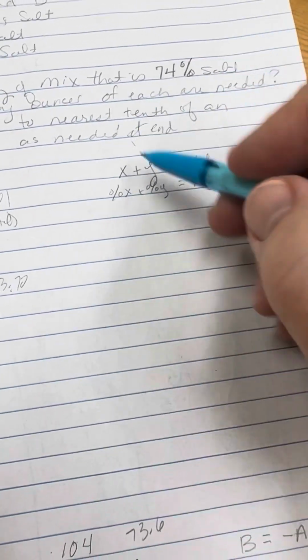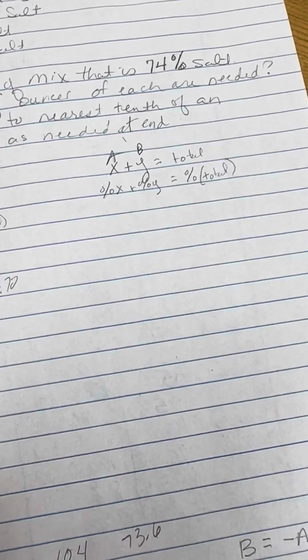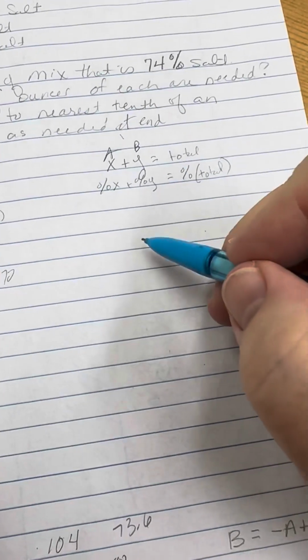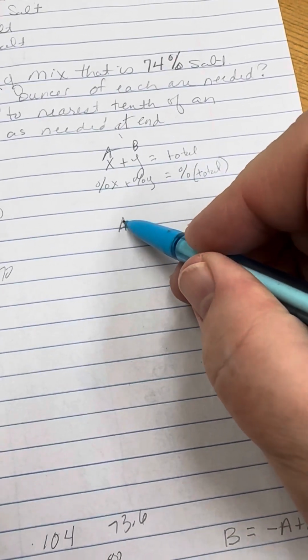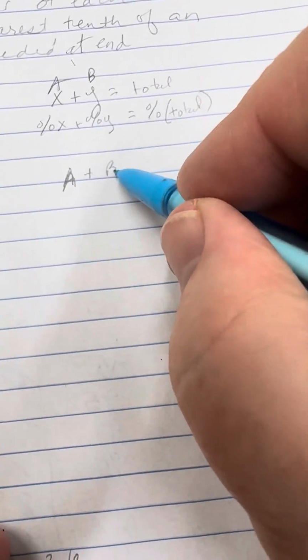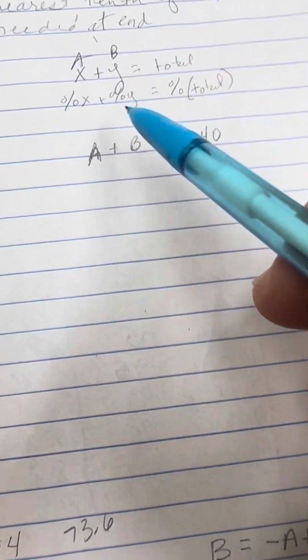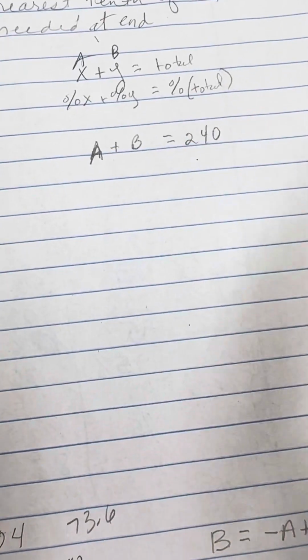Let's use A and B in this case just because they've said solution A and solution B. So my solution A added to my solution B is supposed to give me 240 ounces. So it's A plus B equals 240.